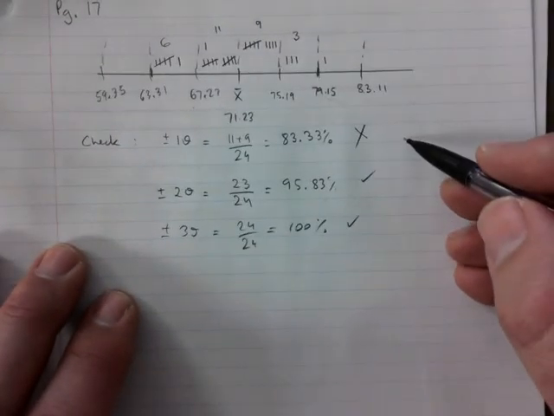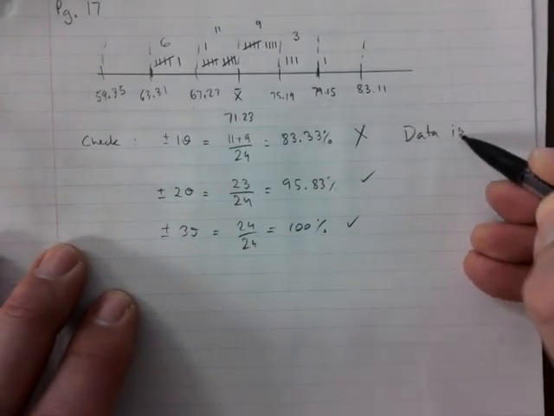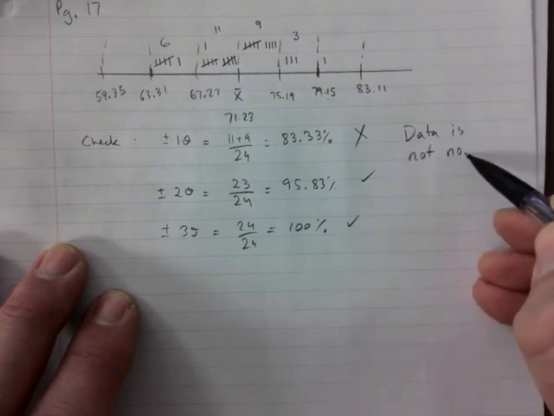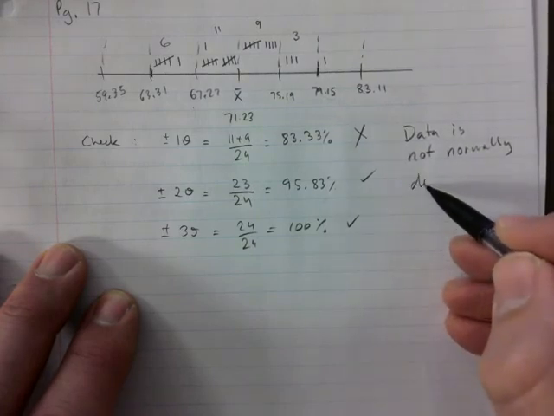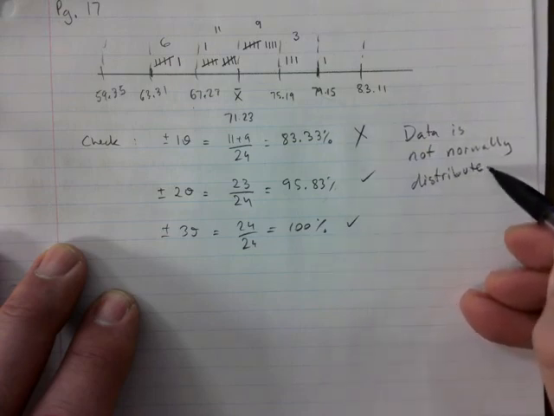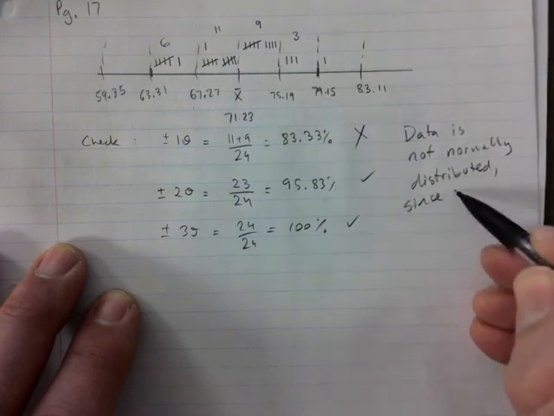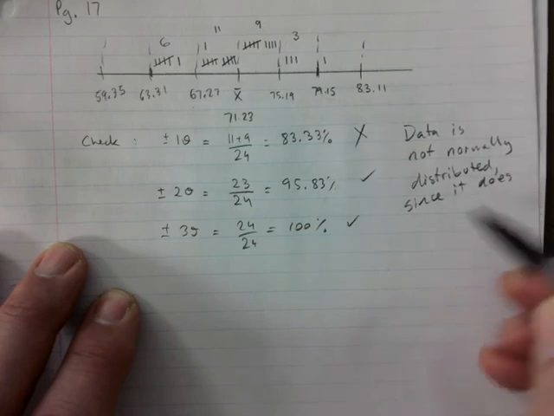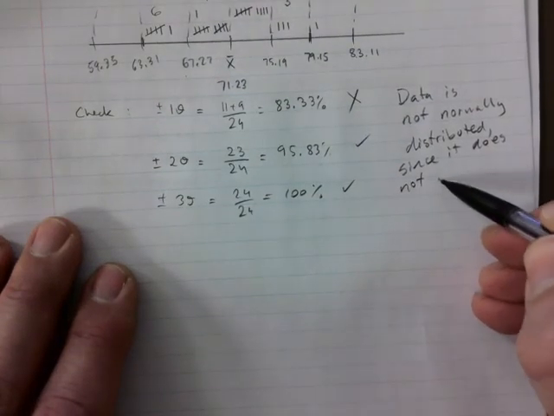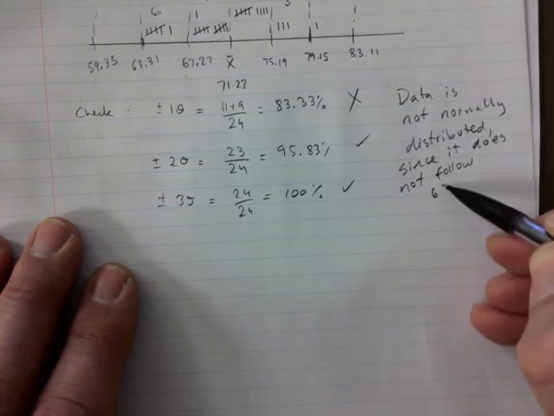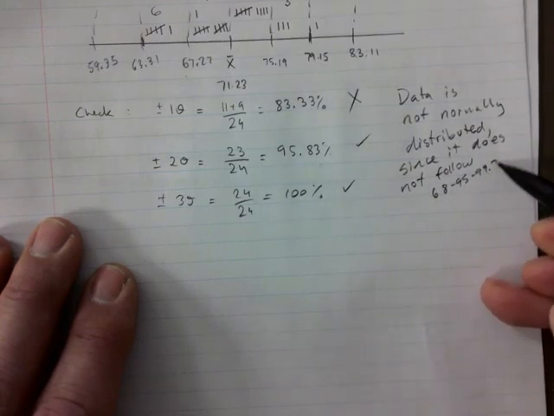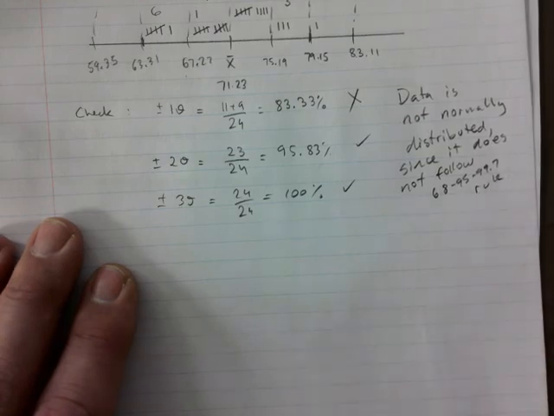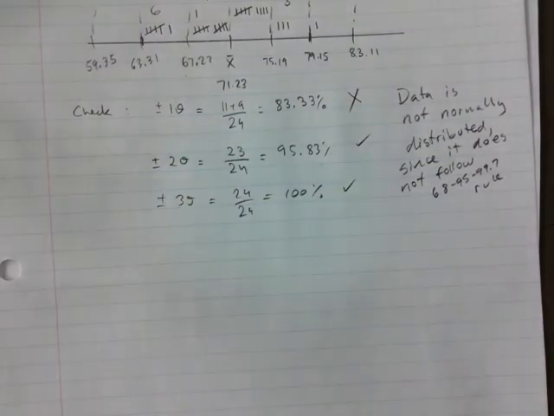So, data is not normally distributed, comma, since it does not follow the 68, 95, 99.7 rule. That rule is called the empirical rule as well sometimes, but we're just going to stick with one name, right? It's so easy to remember even the values if we keep on mentioning that rule.